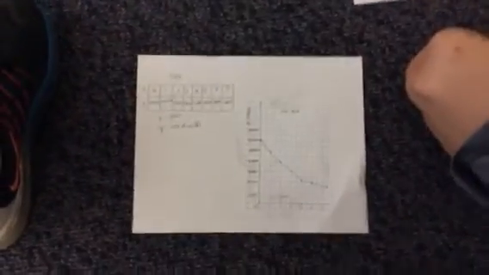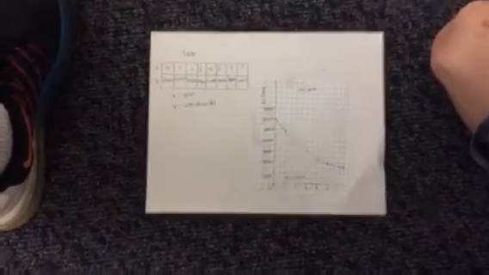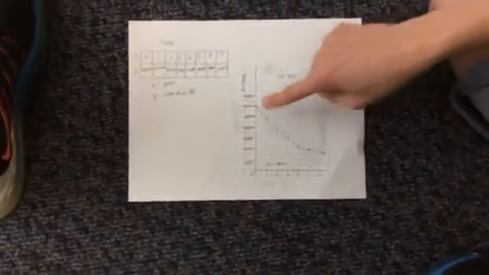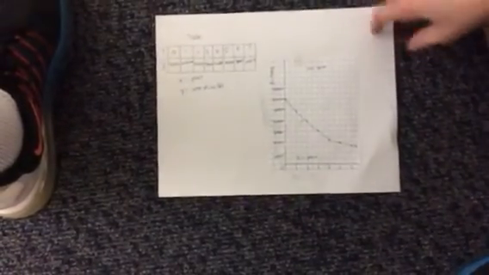The table is x is equal to years, y is equal to cost of car. The graph is exponential because it's going slower and then faster later on, and it's decay, which is going down.